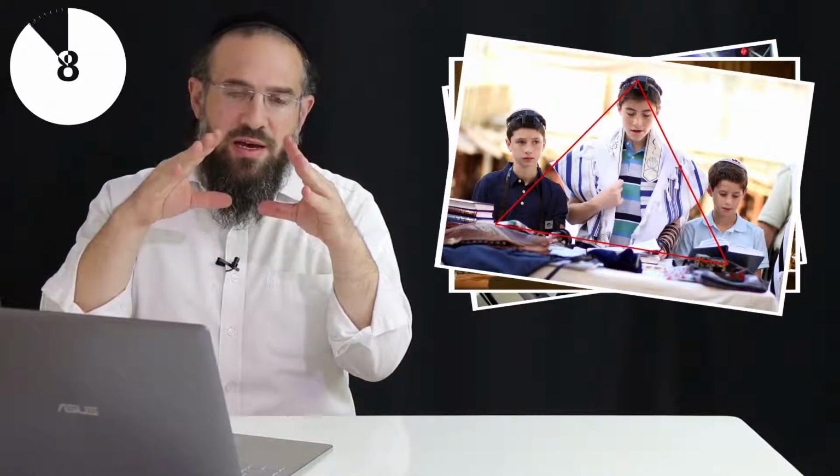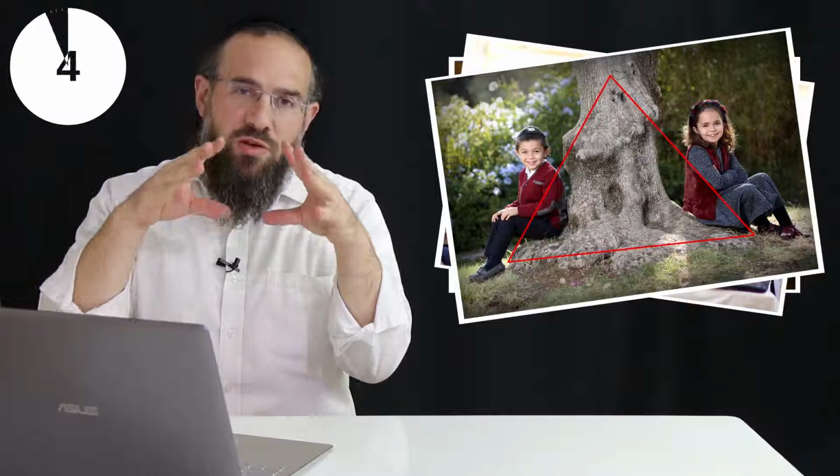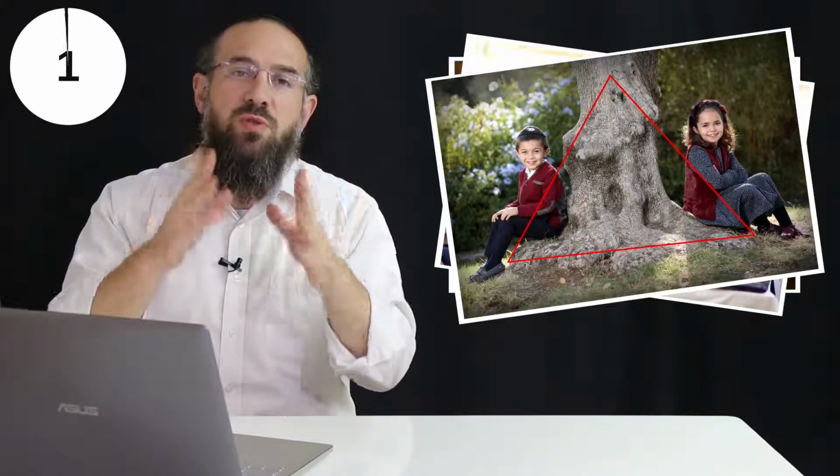That's the base on which the beauty of the image is going to be built using all the other elements.